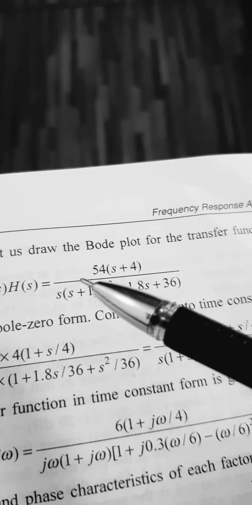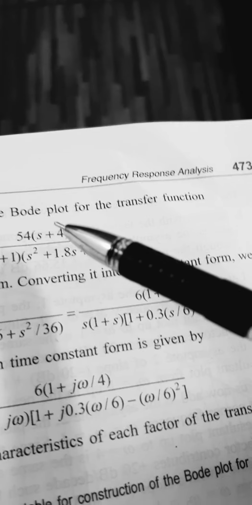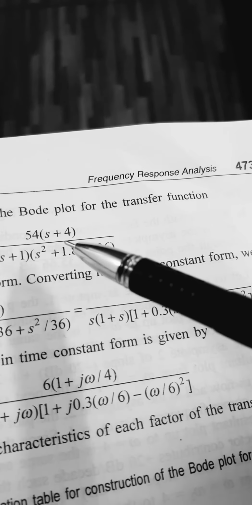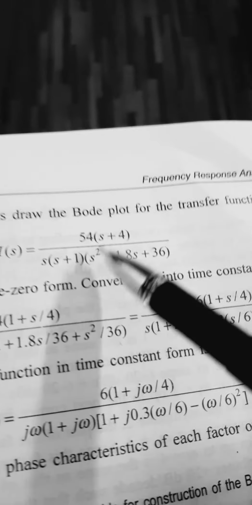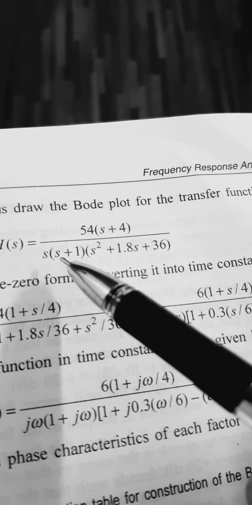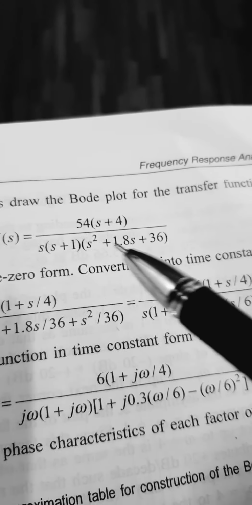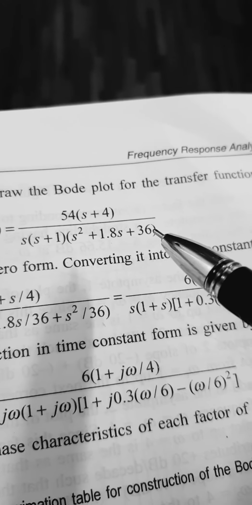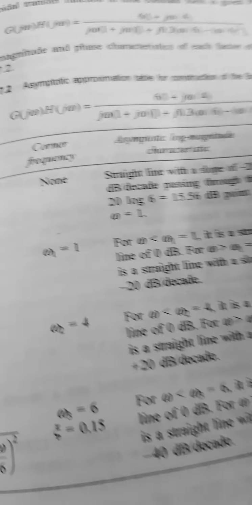For s plus 4, the constant term that comes with s is also a corner frequency. So this 4 is a corner frequency. Here s plus 1, there 1 is a corner frequency. Then here 36, that is in the form of a square, so 6 is a corner frequency.